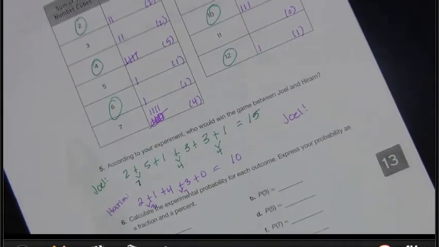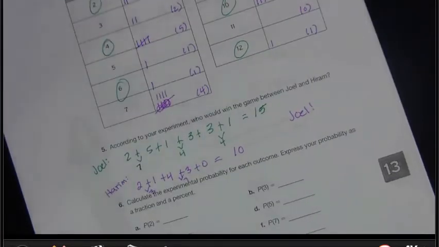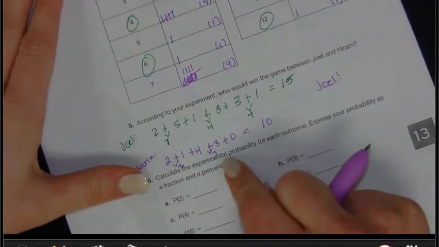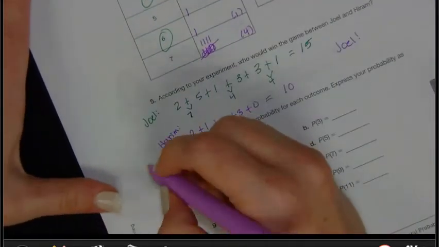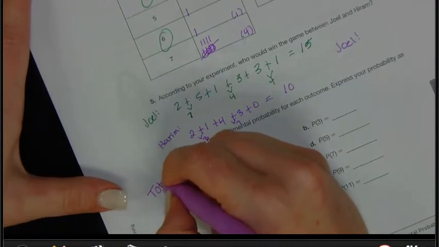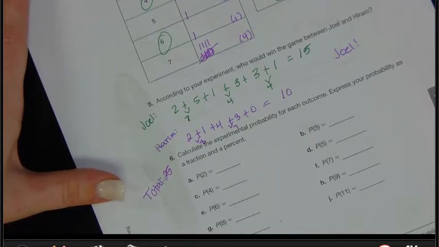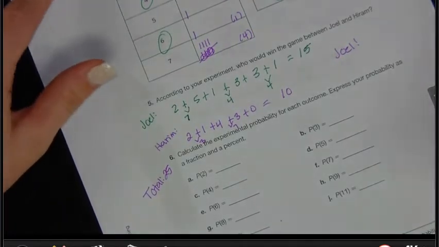For me, I received Joel. Now, I've had a lot of different people have Prbm. It all depends on how the dice are rolled. Okay, but calculate the experimental probability. The one thing that is going to be the same for all of us is that our total possibilities, or our total outcomes, is going to be 25 because all of us rolled it 25 times.